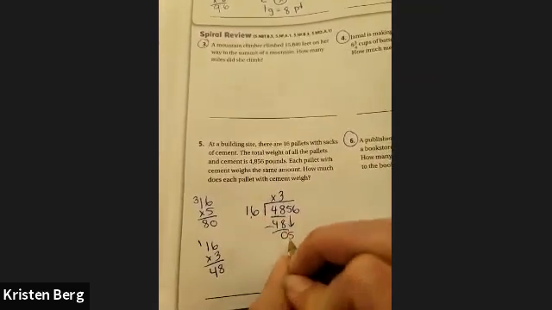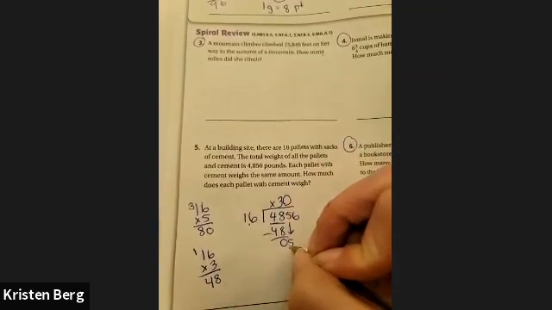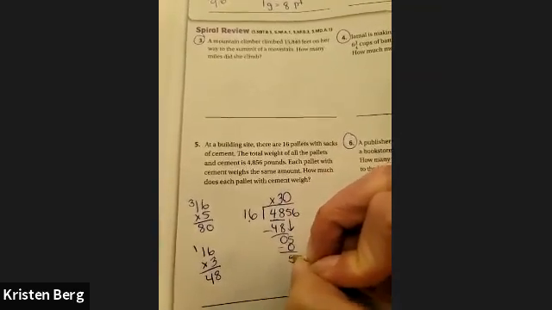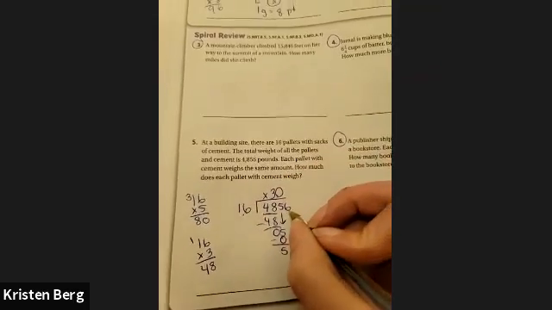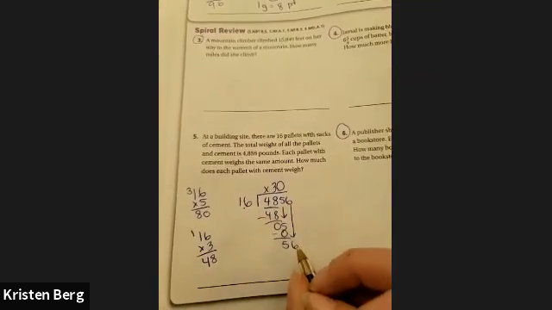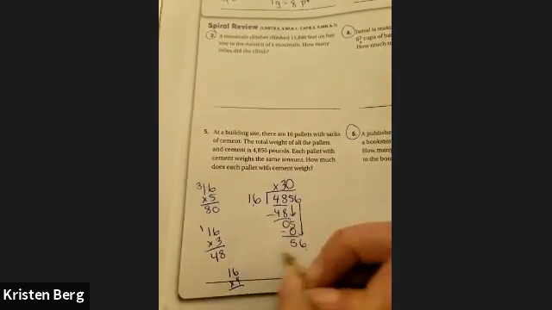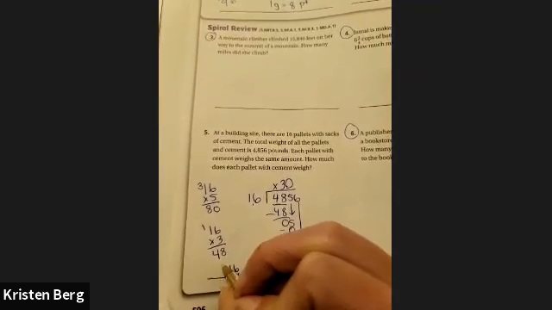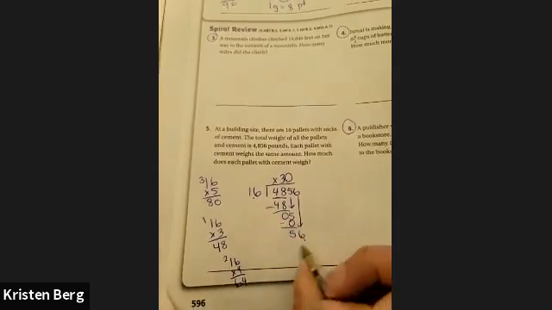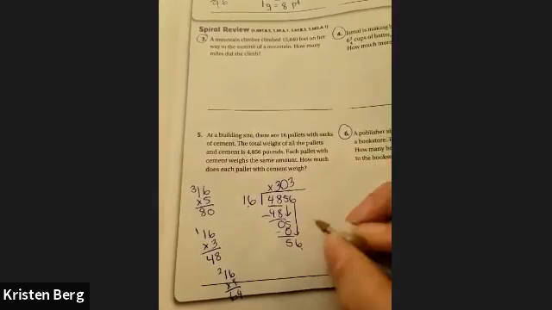So I can bring down my next 5. How many 16s can go into 5? That is 0. It can't go in. So 0 times 16 is 0 with 5 remaining. Check it. We are good. Then bring down the 6. Okay, how many 16s will go into 56? Well, again, I can try 1 more, timesing it by 4 because it's close. So that would be 24, carry your 2, that's 64, which is too high. So therefore it can only go in 3 times.